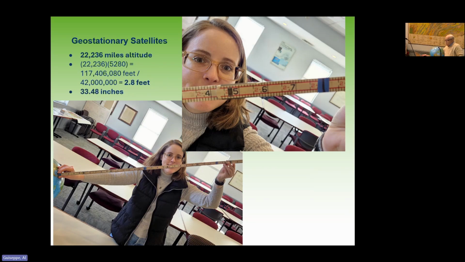Even further out is geostationary orbit, that really long measurement of 2.8 feet on this globe. They're 22,000 miles off, so they're clear out here. These are the ones that handle communications: satellite TV, my Sirius XM, all that is up here.